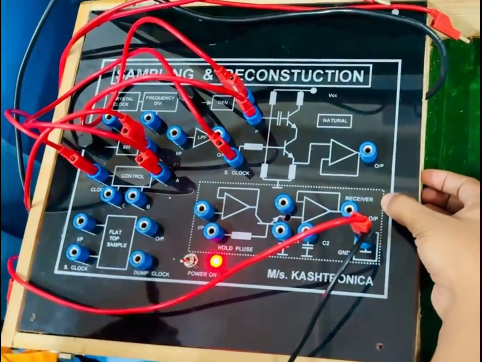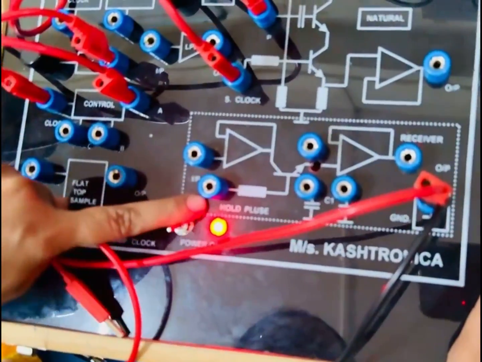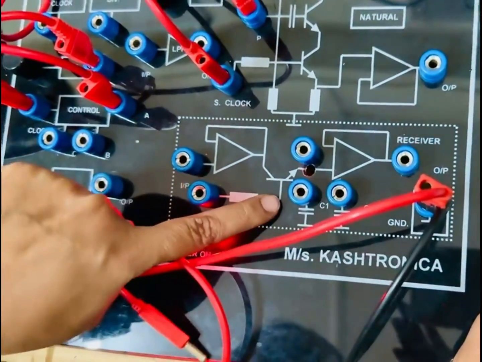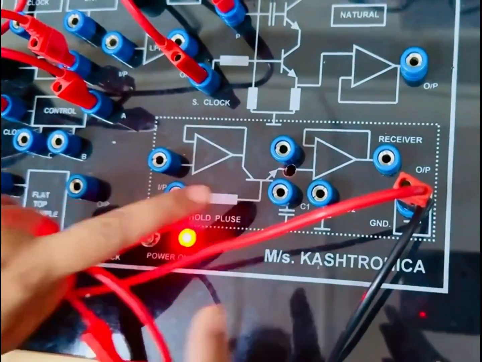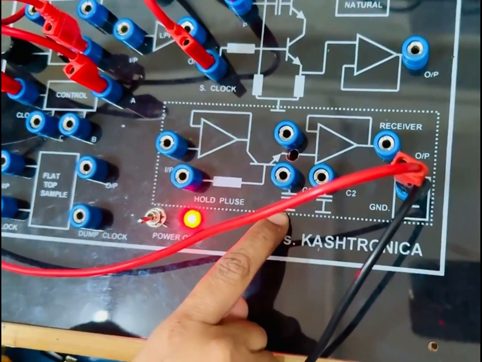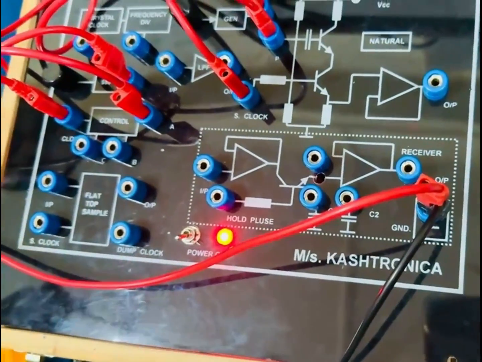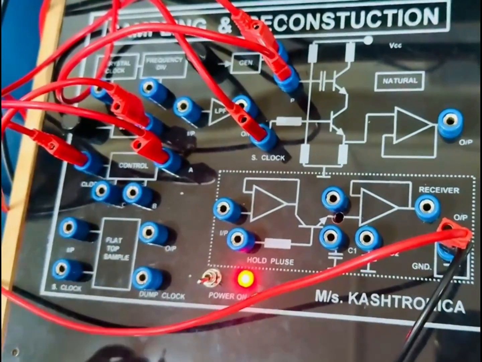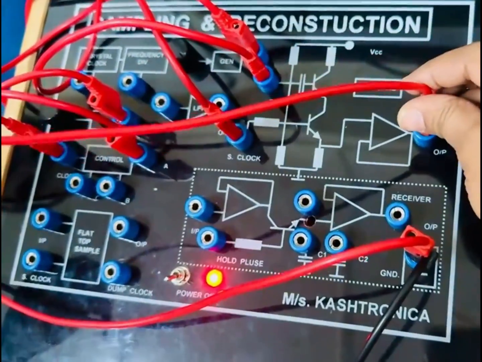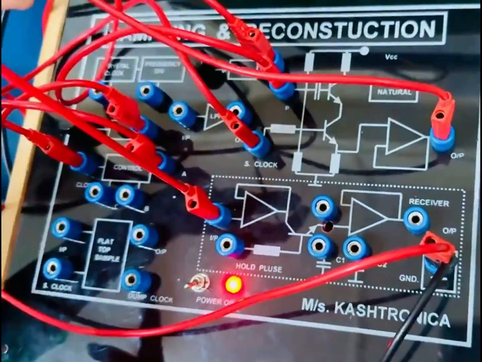Here is the receiver circuit. The receiver circuit consists of a buffer, a hold pulse connector, and a transistor again which is acting as a switch. We have an RC time circuit which will create a sample and hold signal for the reconstruction of the modulating signal. So for this, the connections to be made are output of natural sampling circuit to the input of buffer on the receiver side.